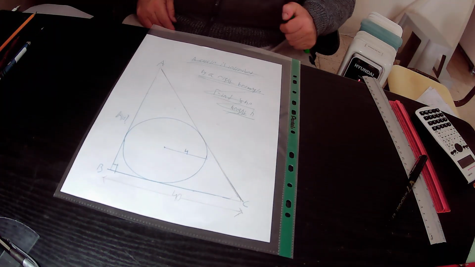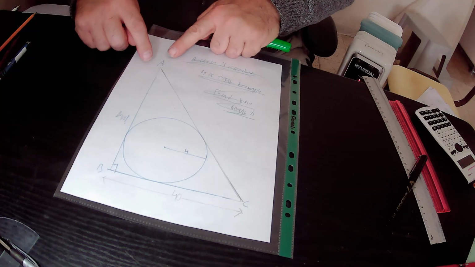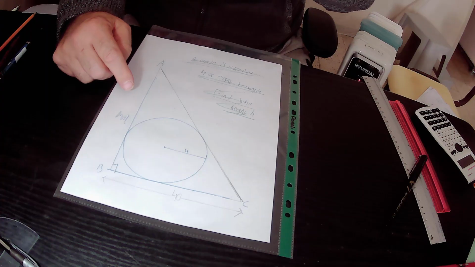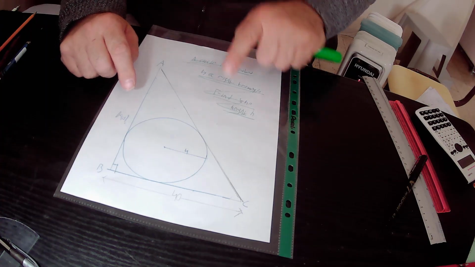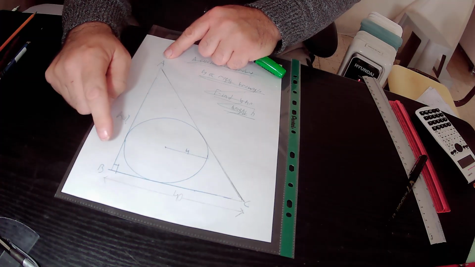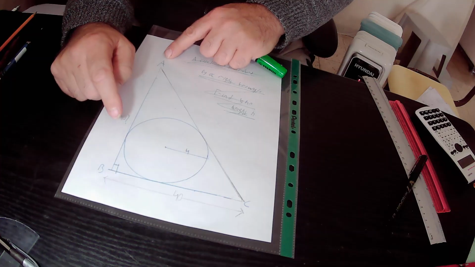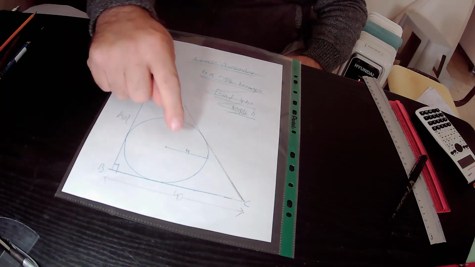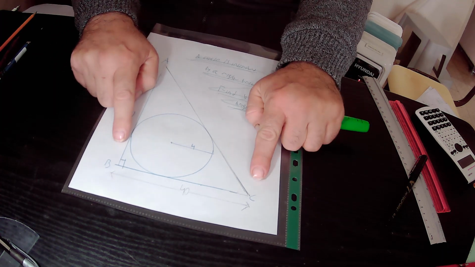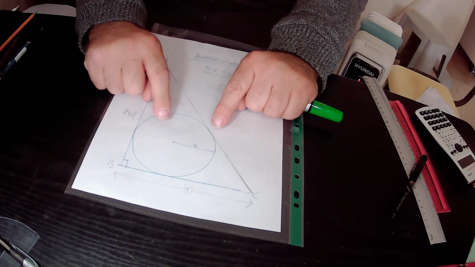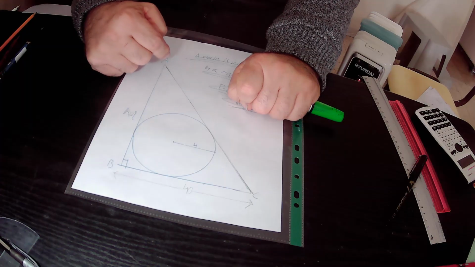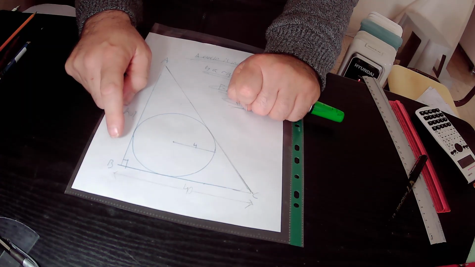In the first question, our task is to find the length of AB, that is the height of this right triangle ABC. If the base is BC, then the height is AB. So in the drawing, we have a circle that is described by this right triangle. We know that BC equals 40 units in its length, and the radius of this circle equals 4 units. Again, our task is to find the height AB of this triangle ABC.